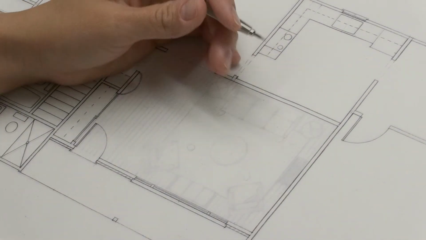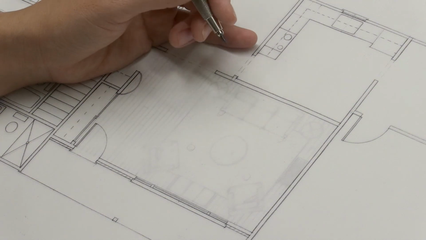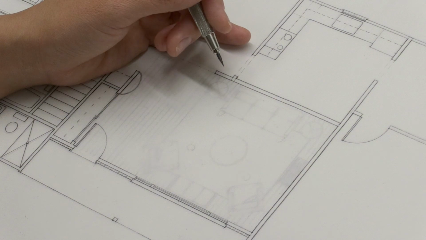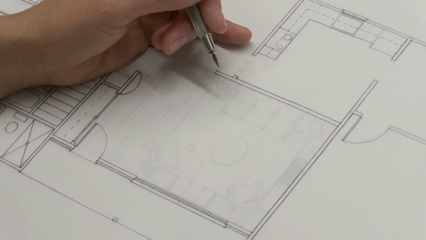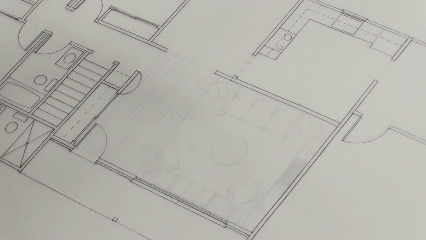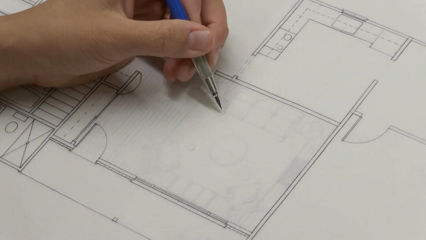You have to consider all of those details. And also you have to think about the elements and principles of design. It is a visual thing, so as an interior designer, you have to think about everything: how it looks, how the person is going to feel in the space.